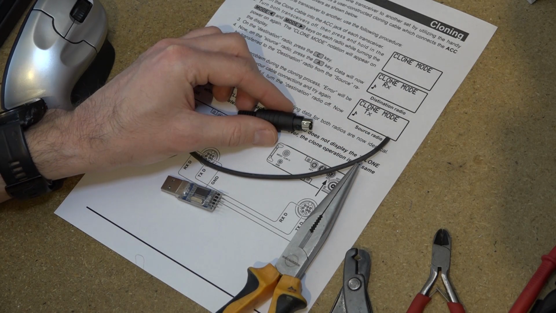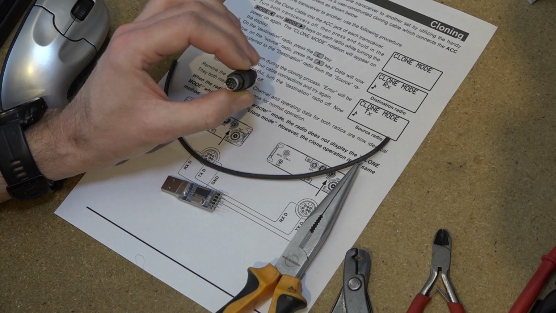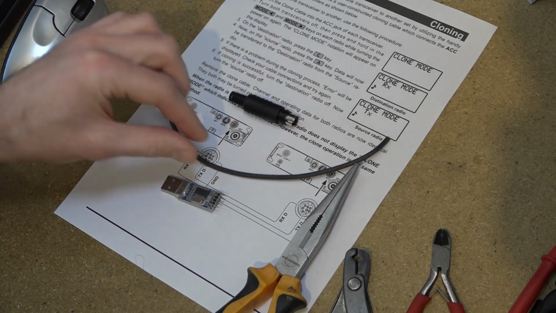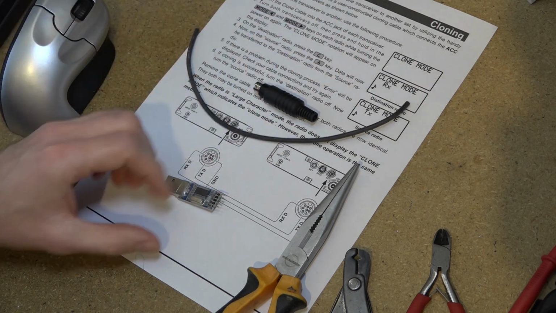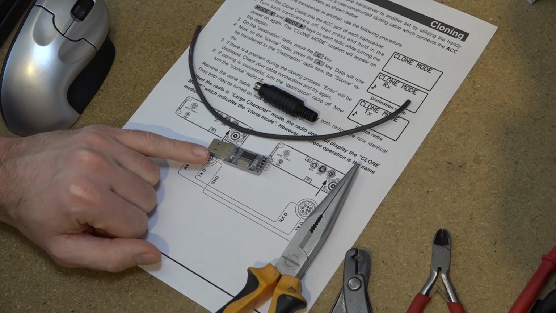To build one of these cables, we're going to need a few different bits. We're going to need a plug that plugs into the back of the radio. This is an 8-pin MIDI DIN. A bit of cable, that's 2 cores plus an overall screen. And a USB to serial converter.